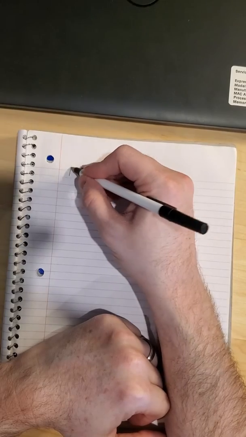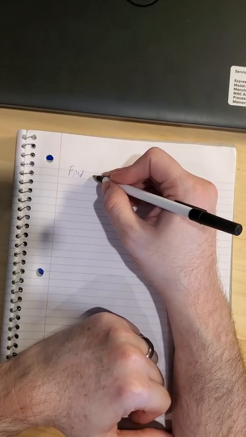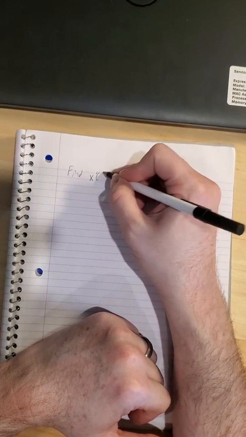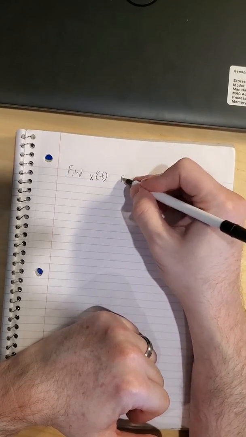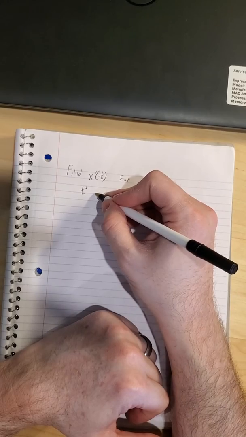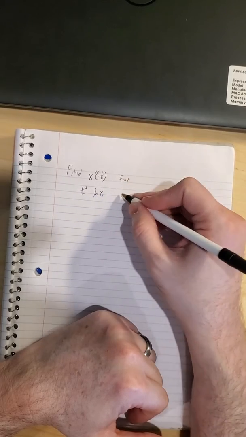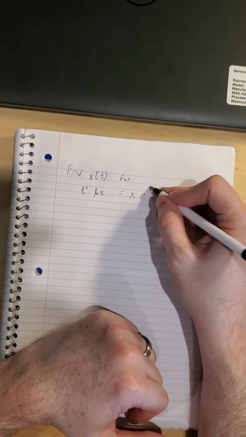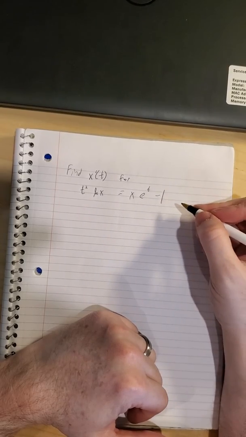Now occasionally our input variable will be a t and our output variable will be an x. So different notation, but same idea still. So they might ask us to find x prime of t for the equation t squared times natural log of x is equal to x e to the t minus 1.